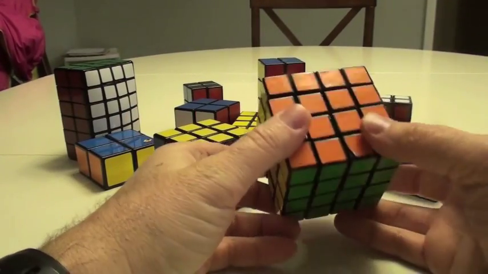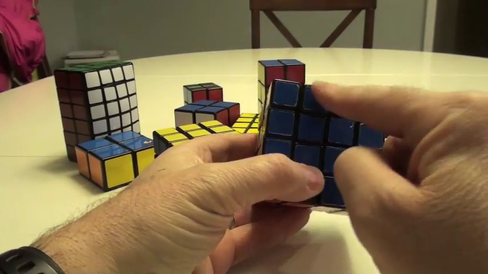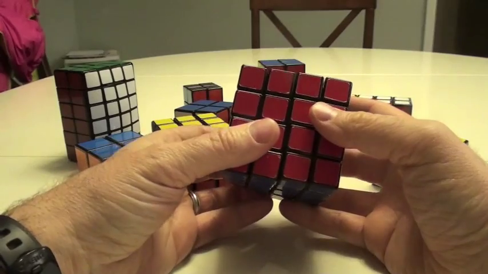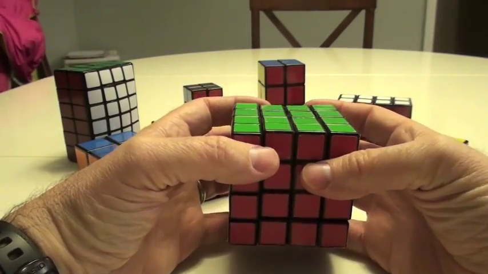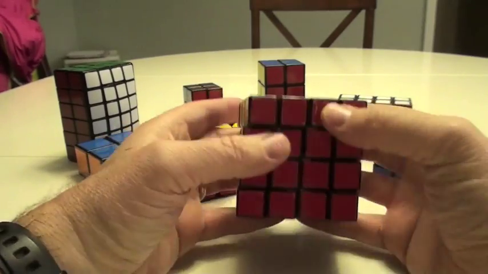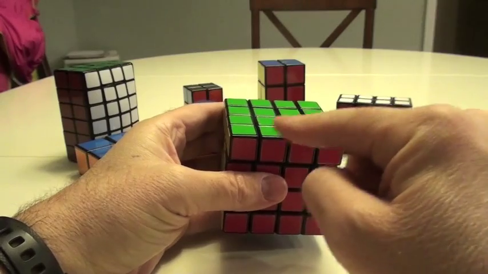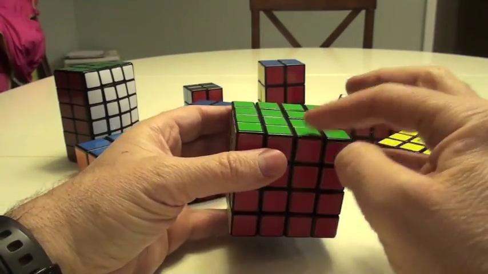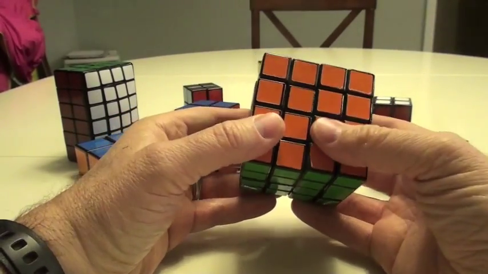So what I would say is that this entire puzzle is not made up of centers, edges, and corners. This entire puzzle is made up of only corners. Some of the corners are more specialized than others, but they're all pretty much corners. We can say that these are central corners, and these are corner edges, or edge corners, however you want to put it. But basically, this is a corners-only puzzle and can be solved as such.